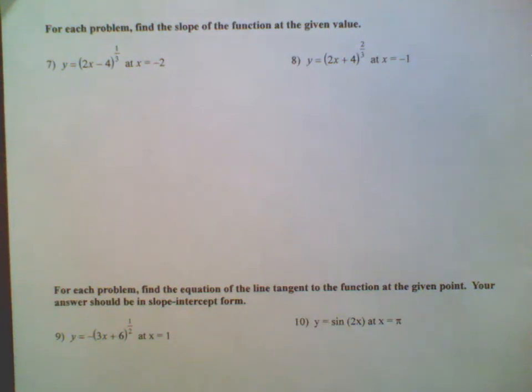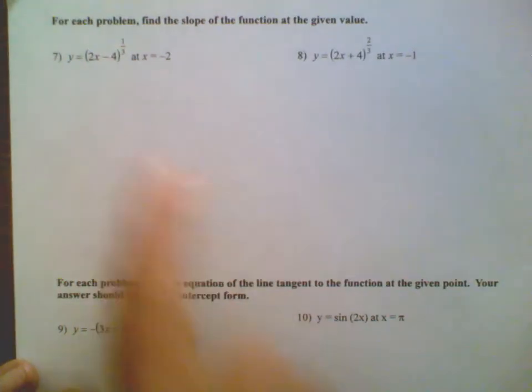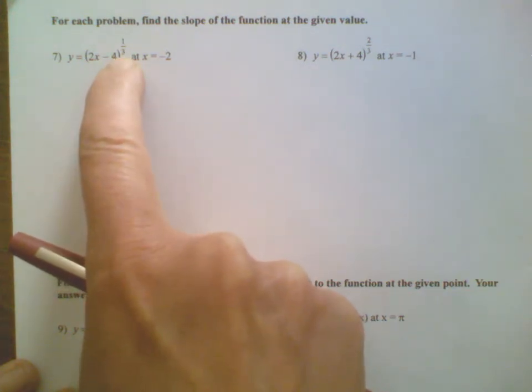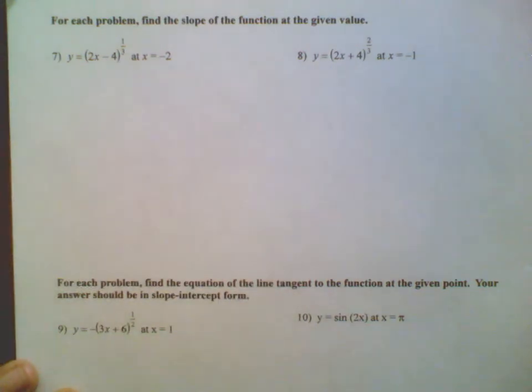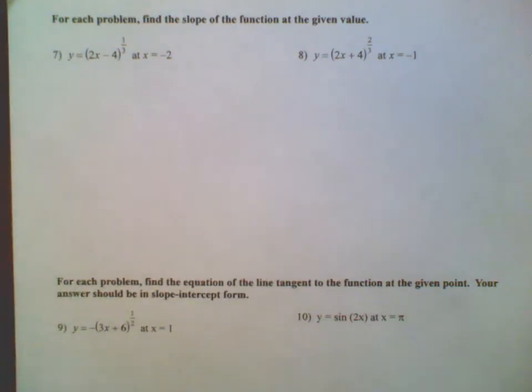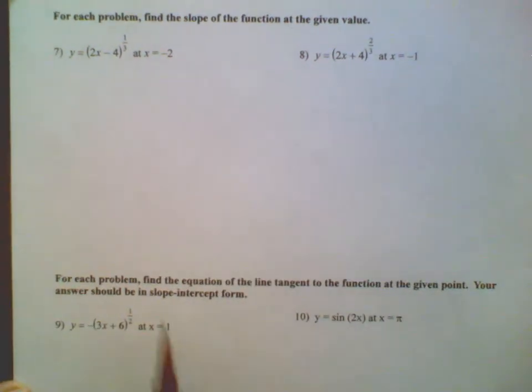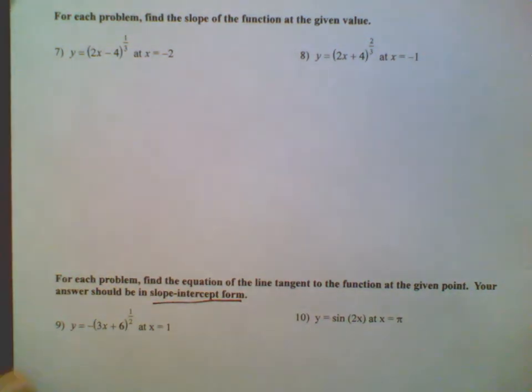And one of those things is we're going to see some rational exponents that are different than a half. So in particular, we're going to focus on thirds, and I want to show you sometimes they come out nice, as in 7, sometimes they don't. And then we're going to go down and work on 9 and 10, where you actually have to find the equation of the tangent line, but this time in slope-intercept form. In addition to a different form, they also only give us x, so we have to find y. So that's kind of what's in store for here.